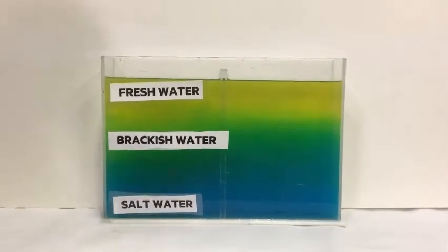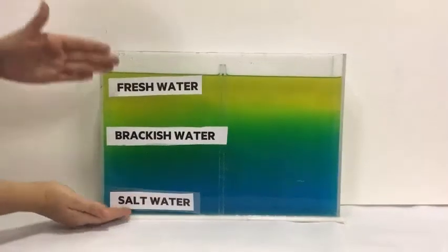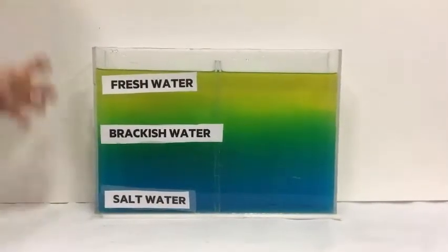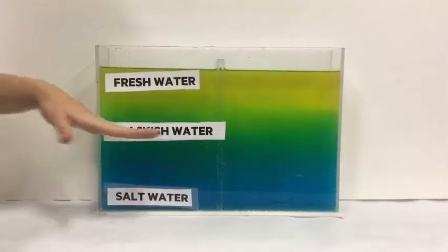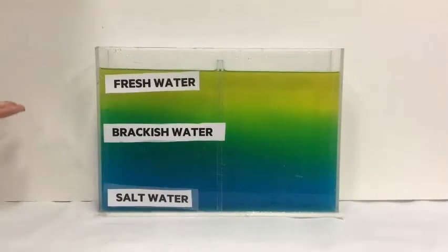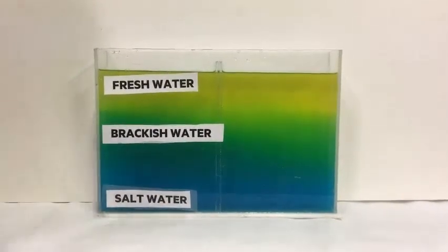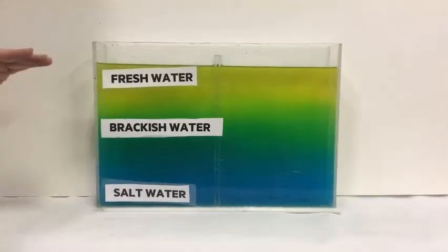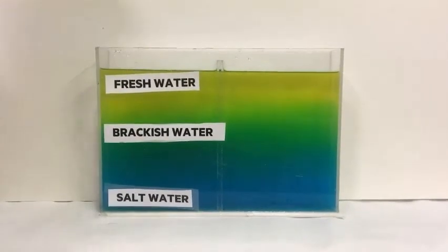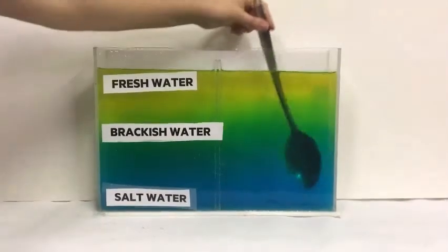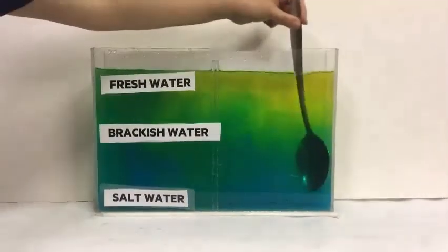And then we're able to guess that if we have the heaviest and the lightest, the brackish water is right in the middle. It's a little bit salty, it's a little bit fresh, and therefore the middle density of the three. But in Hudson River Park, there's a lot of forces that act upon this water, and we don't see this stratification really clearly. Instead, we have forces like wind, tides, currents.